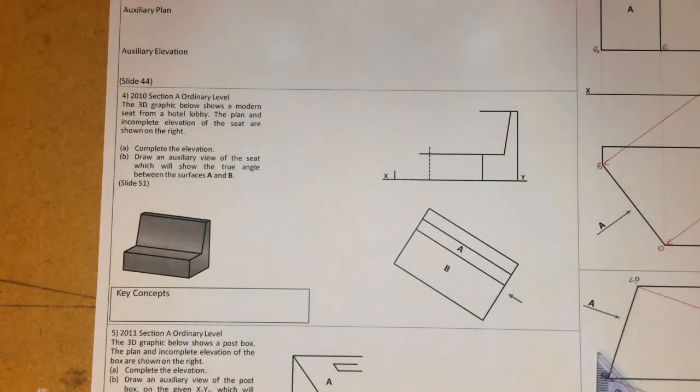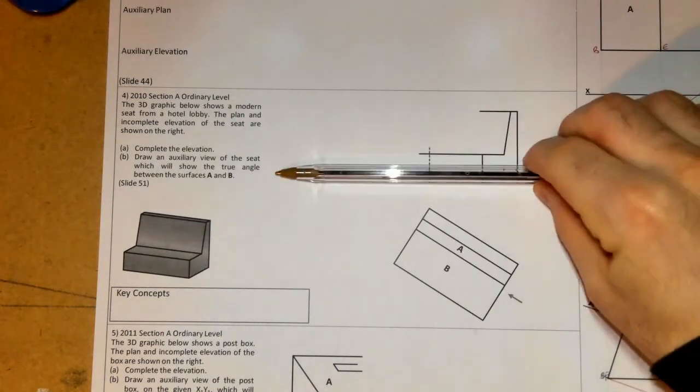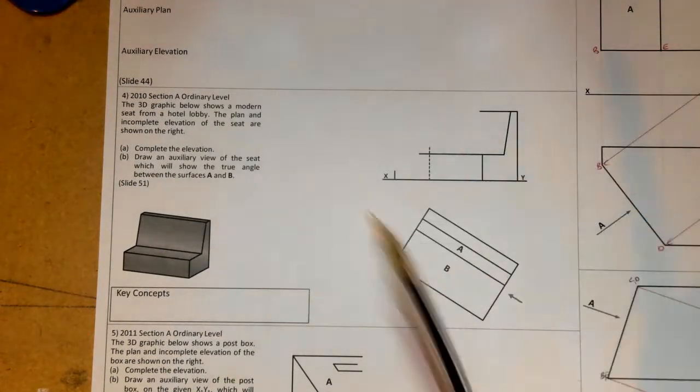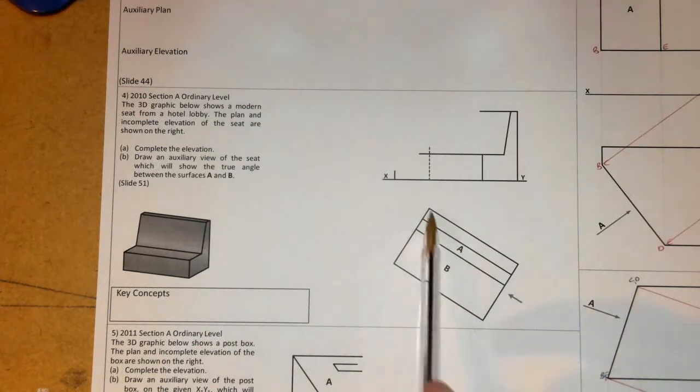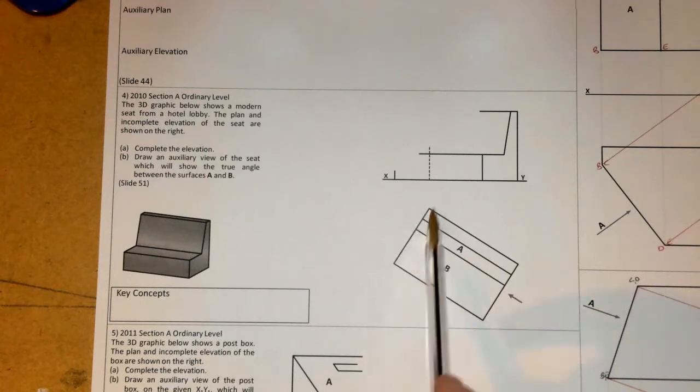Okay, so first of all, what we have to do is we actually have a little bit of orthographic projection to do here, in that we have to complete the elevation view. Okay, so what I'm going to do there is just complete that there now very, very quickly. And as we can see, in relation to the vertical plane, which we would see from the XY line, the plan view is actually at an angle to it. So it's not pushed against the wall, it's slightly angled off the wall.